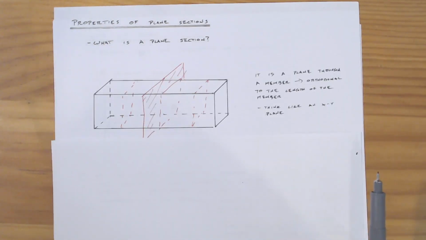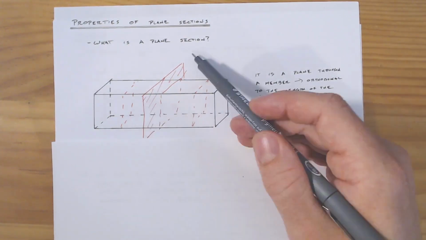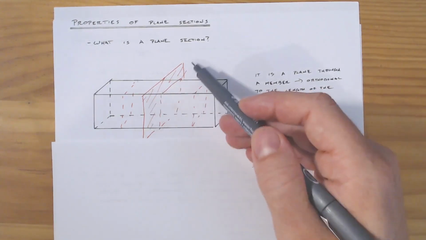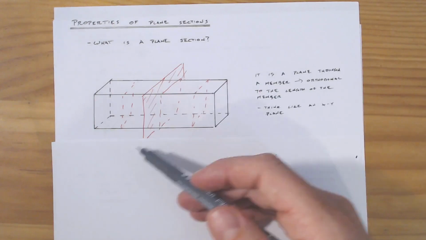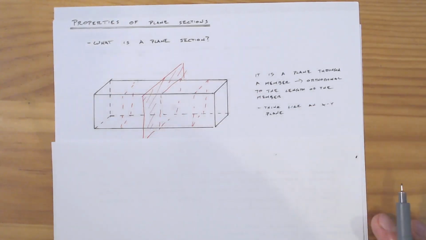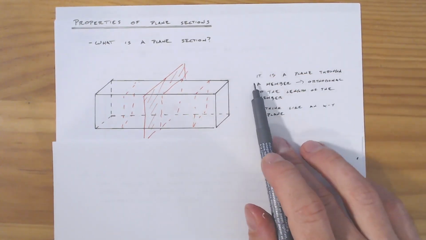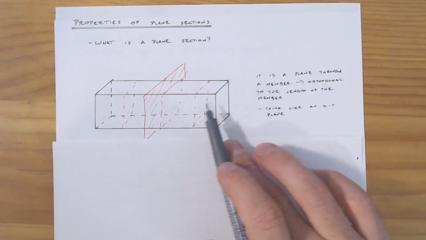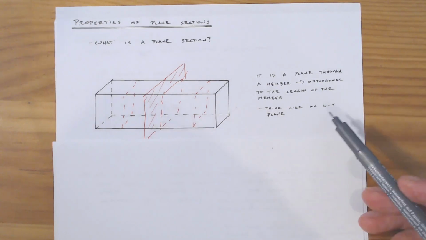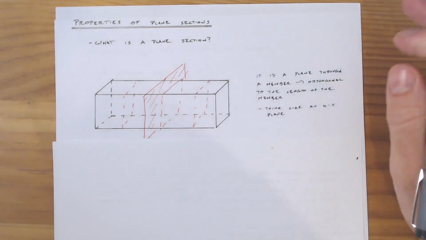So if we look at the member that I have drawn here, you can think of a plane section as really any slice that cuts through this member. And I've drawn it here and it really goes out to infinity. But we tend to think about it just in terms of the bounds of the cross section and the exterior of that cross section. And so it's really just a plane which is cut through a member which is orthogonal, so perpendicular to the length. And when we say a plane, think like an XY plane, like I have drawn here.